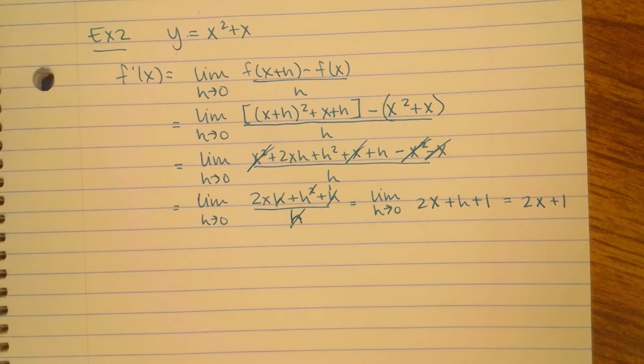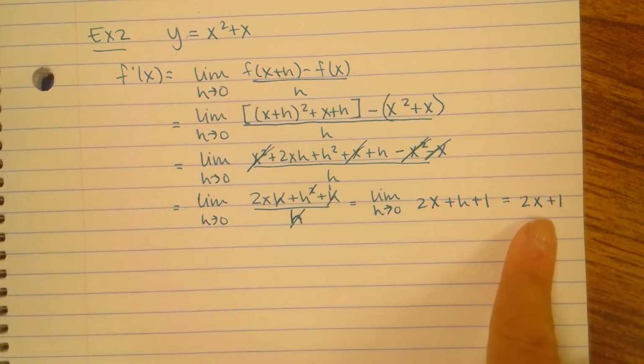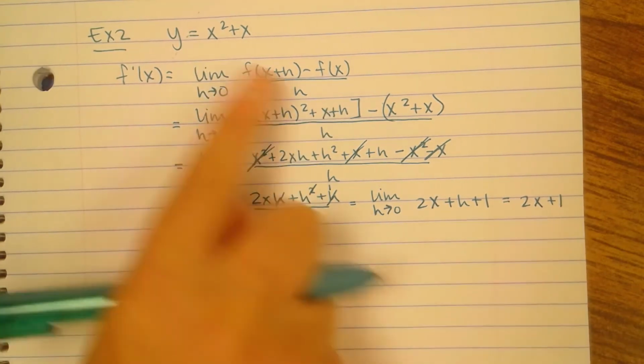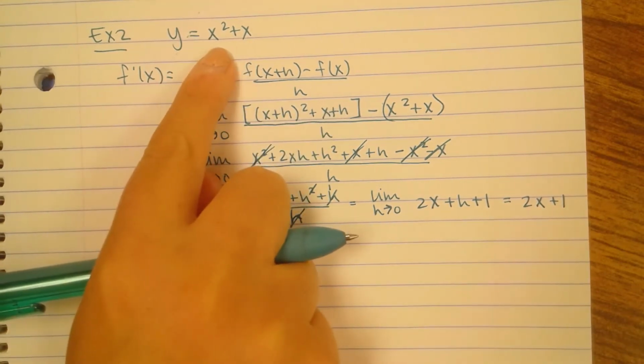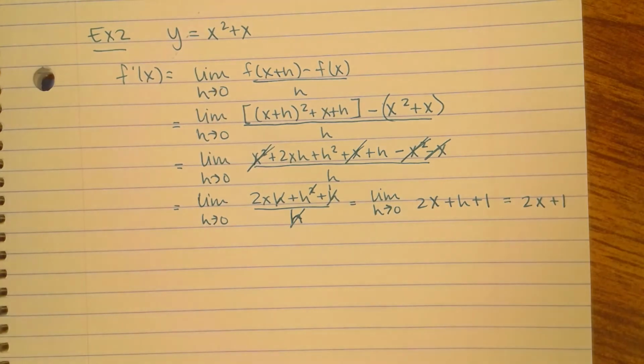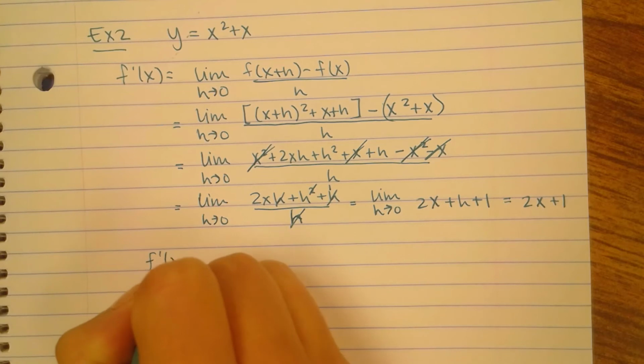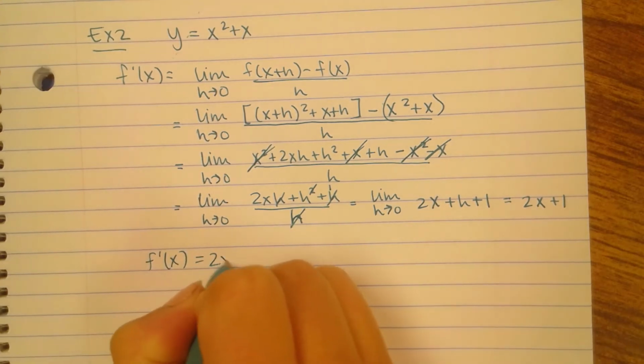So if you do know shortcut rules, if you do know the power rule, you know that this function here, 2x plus 1, does in fact come from the power rule. So that's one way, again, to check yourself when you're doing definitions of a derivative. So our derivative function is 2x plus 1.